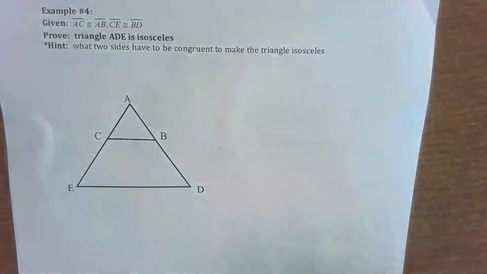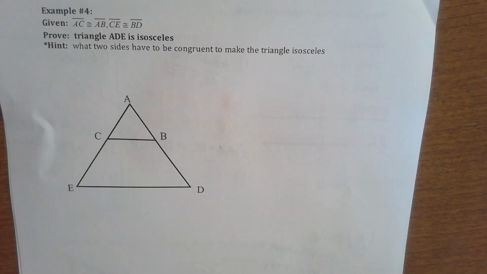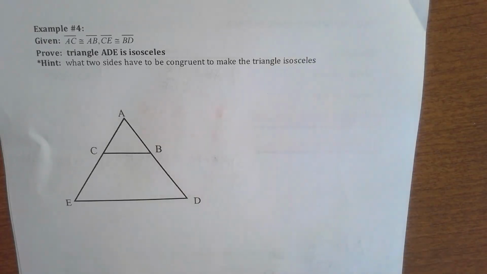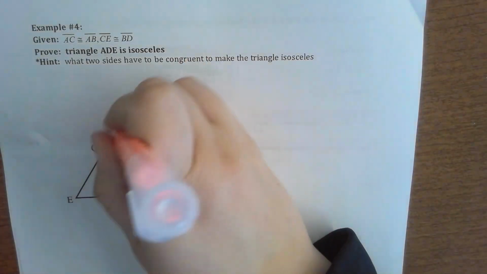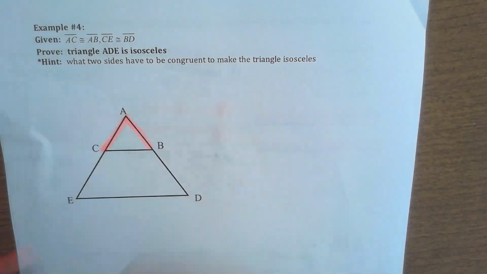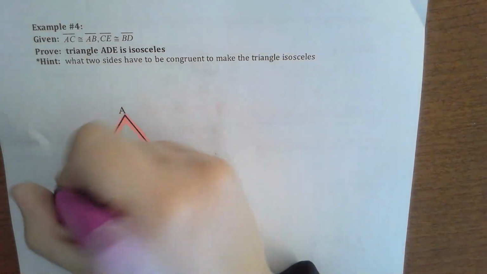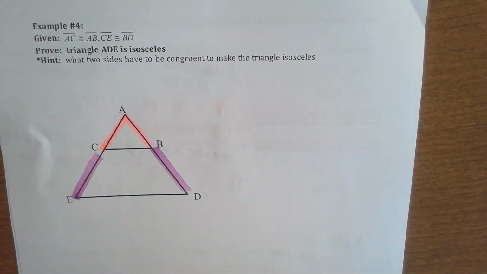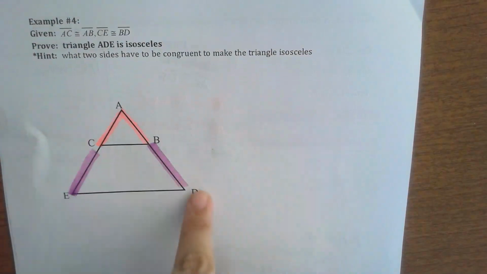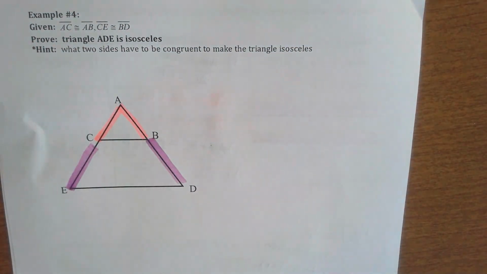We've got one more like this. I'm telling you this time that this one is going to be addition. I guess it's not like the other page, but we do have another proof to do. They're telling us some things are equal. AC and AB are equal. CE and BD are equal. Prove that ADE, prove the whole thing is isosceles.